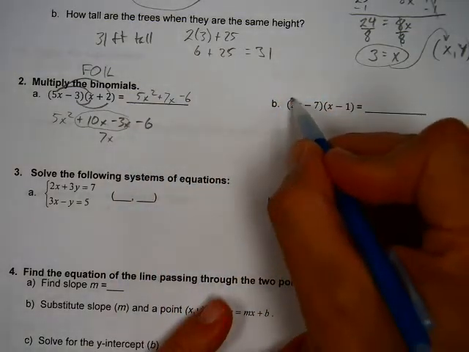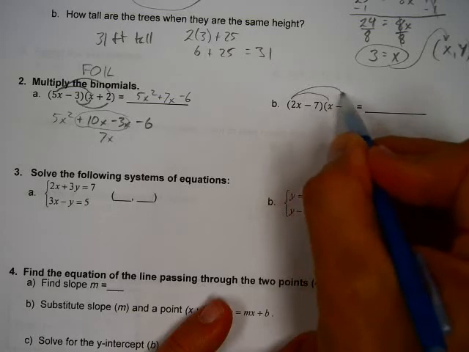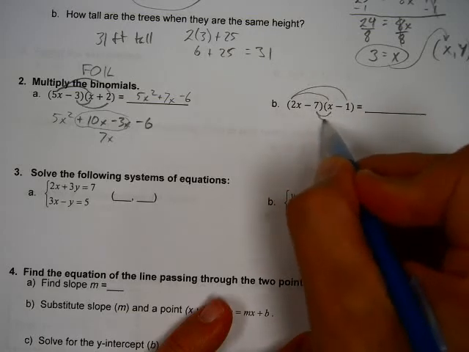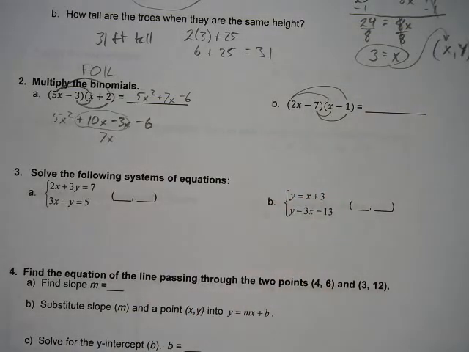This is done the same way. Just do your first, your outer, your inner, and your last. And you should be able to crank that guy out of there as well.